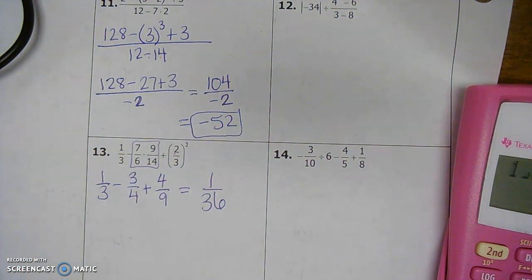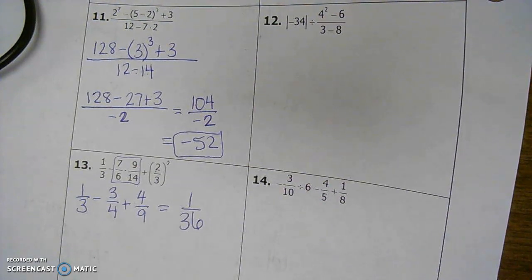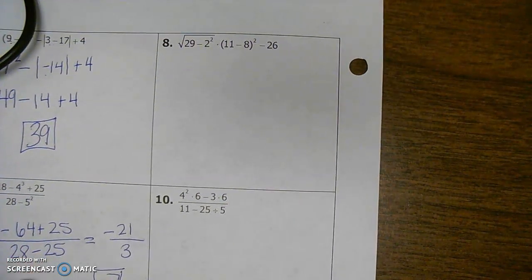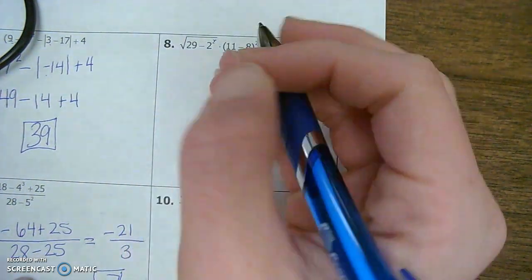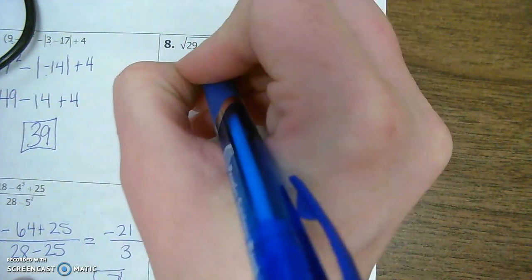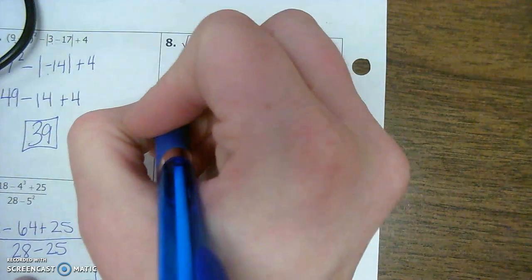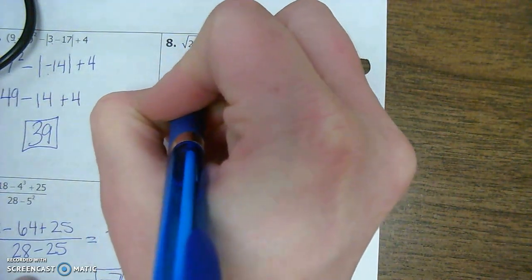Go ahead and pause and see if you can do the even ones, and then come back and check your answers. So for number 8, we need to do this first. So if we want to take a little bit of a shortcut, 2 squared is 4. 29 minus 4 is 25. So we have the square root of 25.